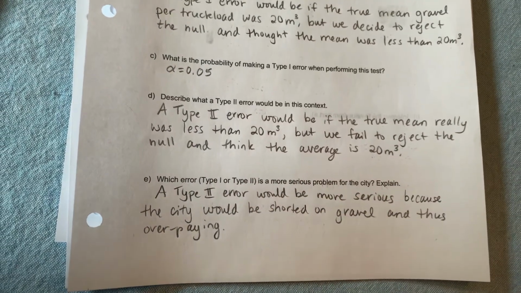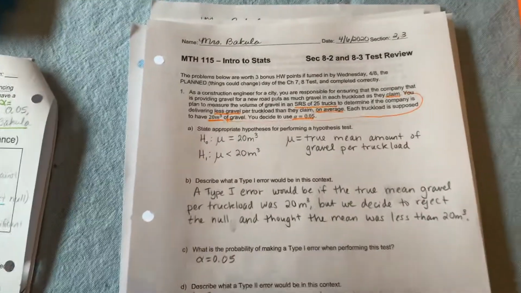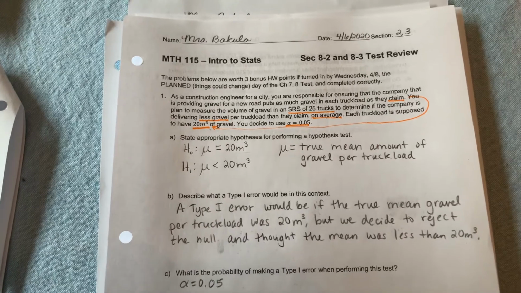Okay, all right, so that is it for the type 1 and 2 errors. I'm going to make another video for the question on the back, actually doing a hypothesis test.